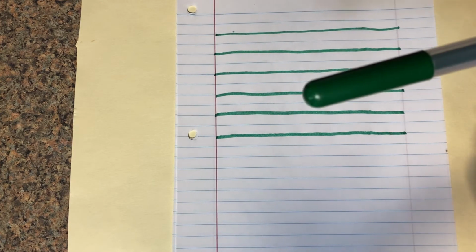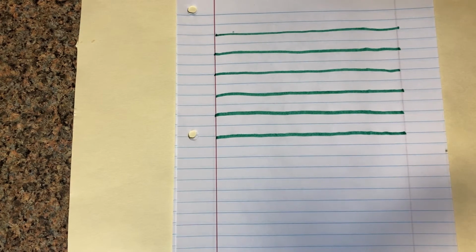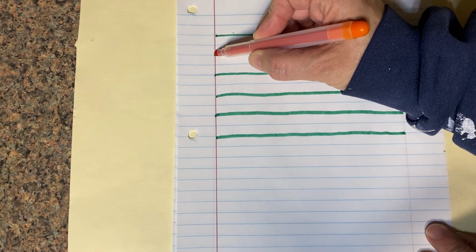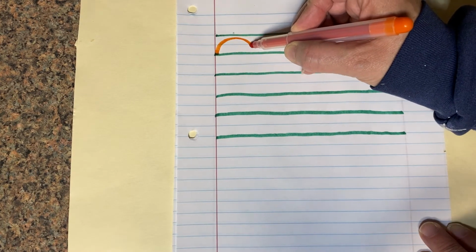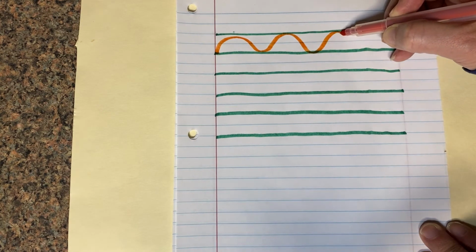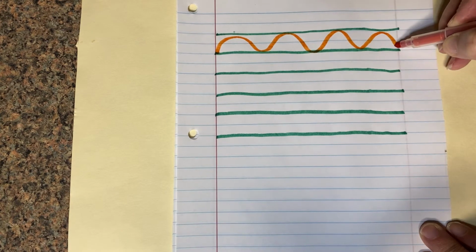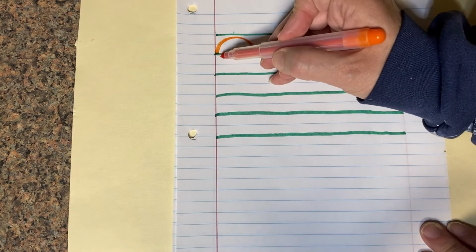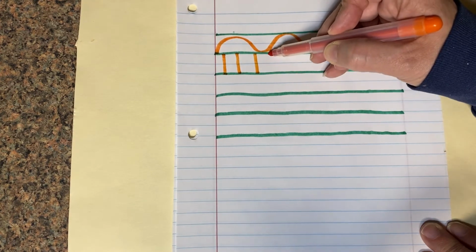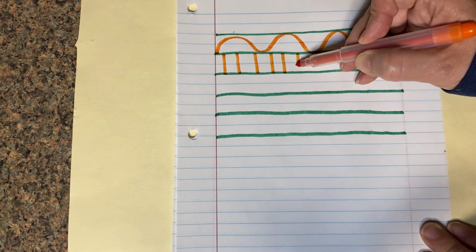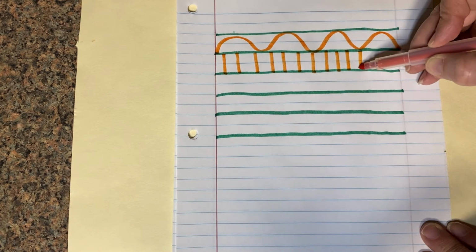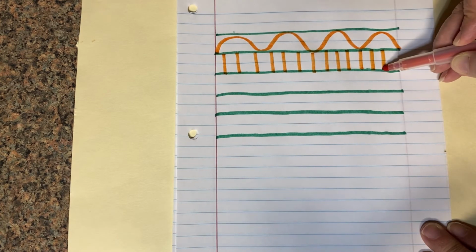I'm going to change from the green and I'm going to go to the orange. Like I said, you can use whatever color you want. But remember she said that there are different kinds of lines? There was the gently curving lines. So between the two green lines, I'm going to be doing some gently curving lines. Okay, see if you can do those. And then she said straight lines. So between these green lines, I'm going to do some straight lines coming straight down, just like this. You try and do that on the next one. I know I'm going too fast, so when this is all over, you can go slower.